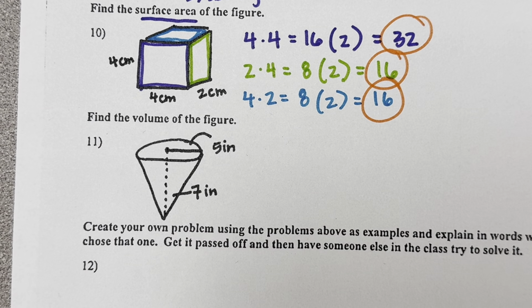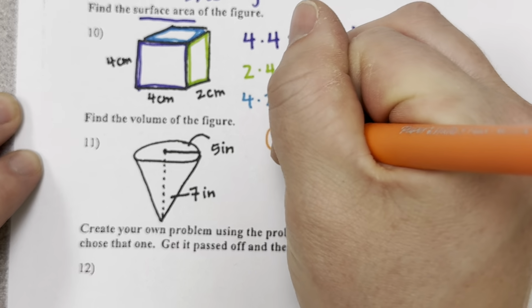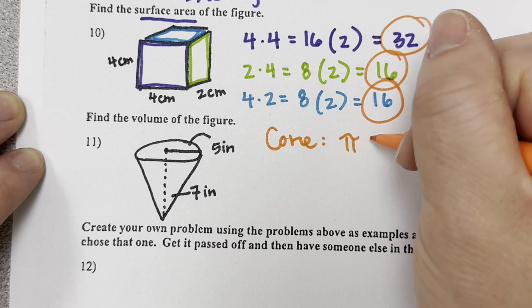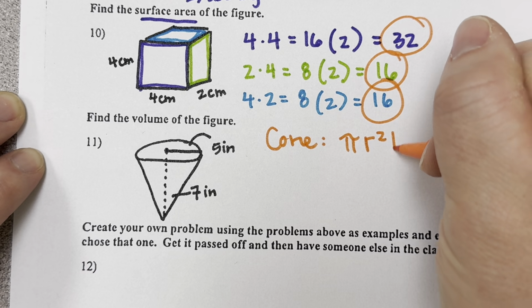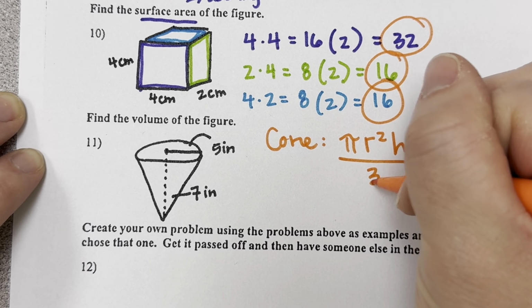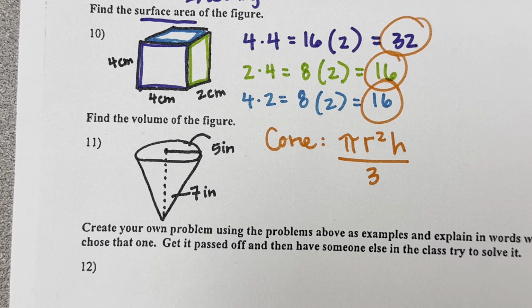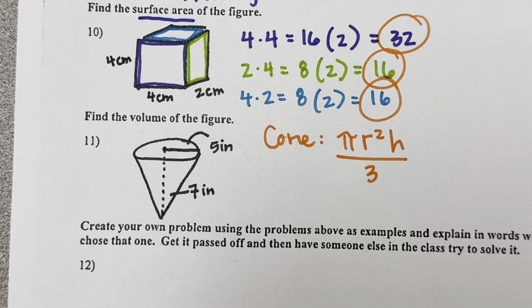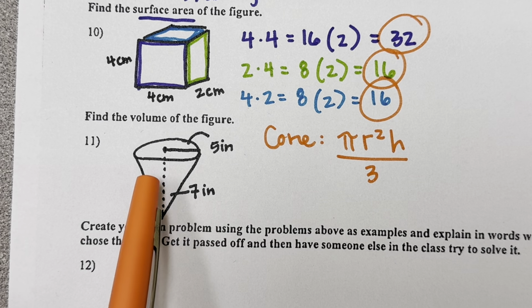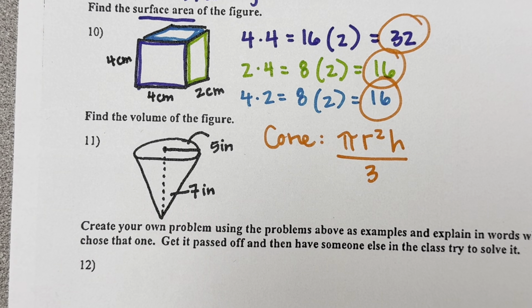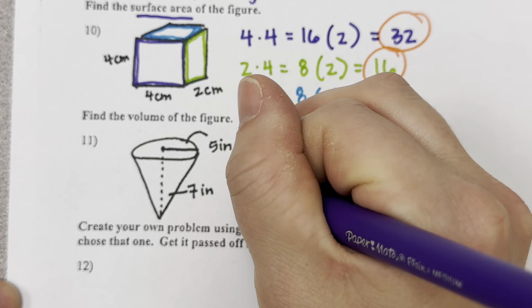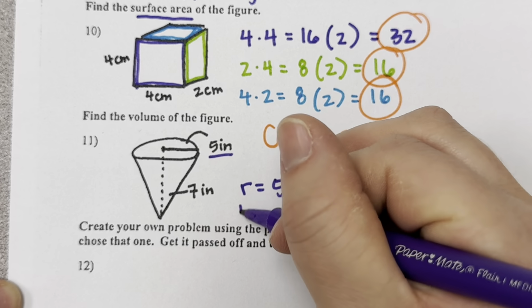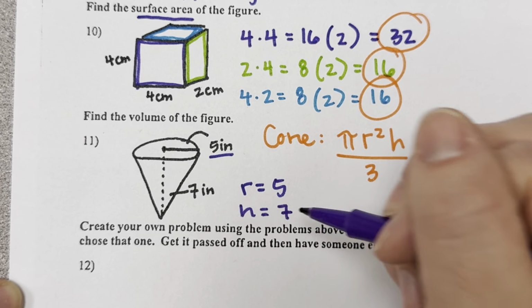So finding the volume of this cone. The volume formula is going to be pi times the radius squared times the height, and then divided by 3. You will need to eventually put this entire thing into your calculator, but I'll go ahead and help you find the measurements. So our radius equals 5. Our height equals 7.